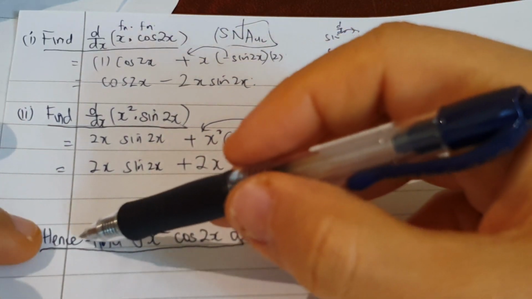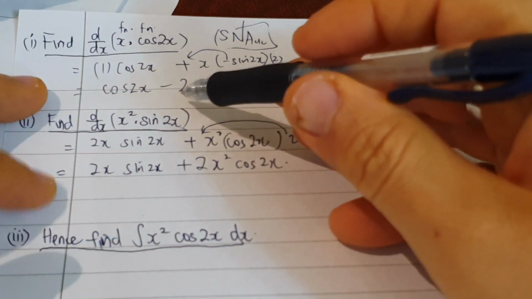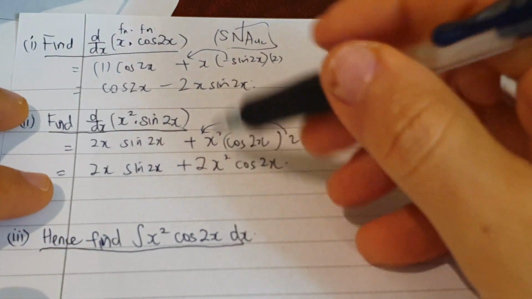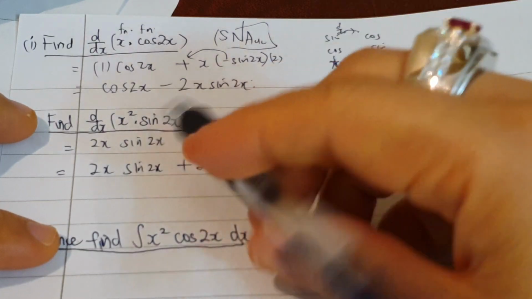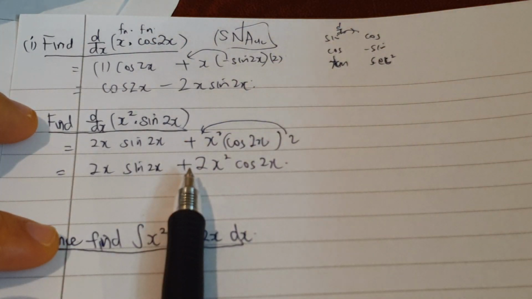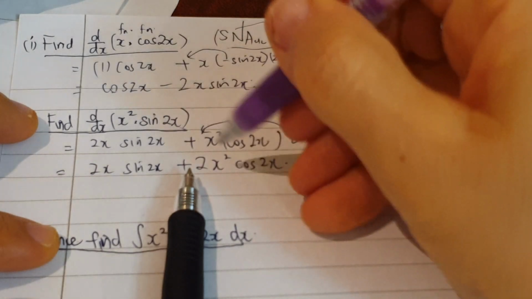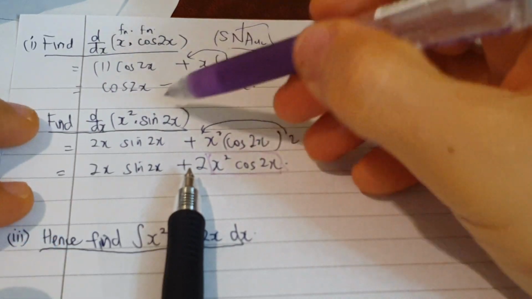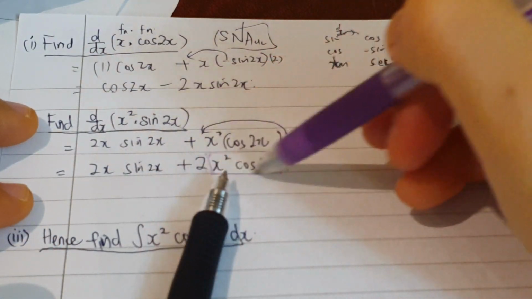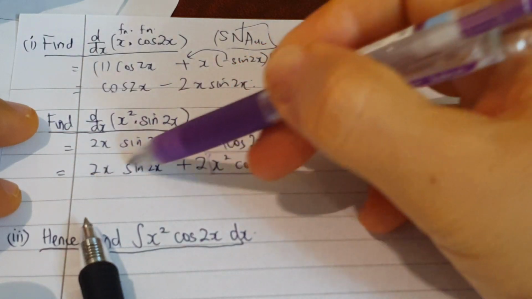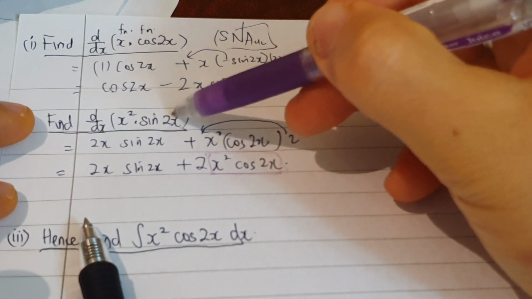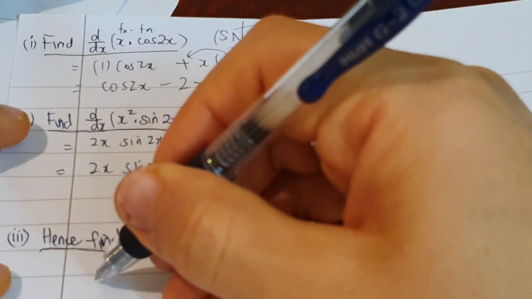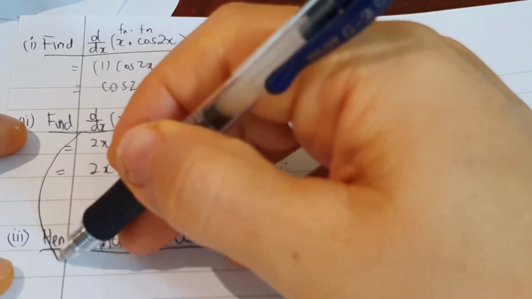Now when they say hence, or if you have done something that can help you in this part 3, you have to see or locate where the x squared cos 2x is, and you can see that it is actually hiding here, right? So you differentiate this, you get this, which means if I integrate this whole thing, I should get this. Okay, bearing this in mind, I can now write exactly what is here.